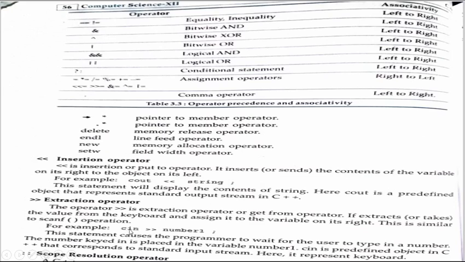Here we display the data to the screen, here we get output of the data, and here we put input to the data.